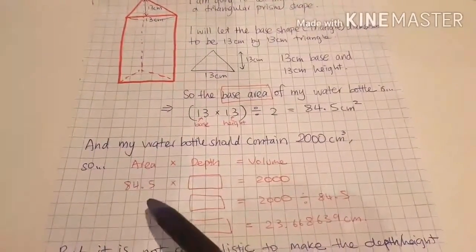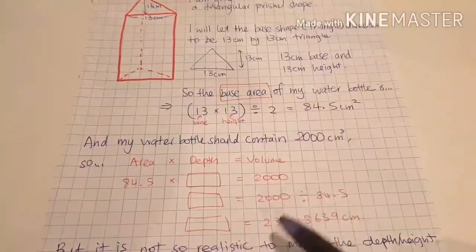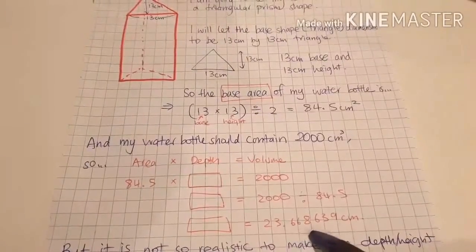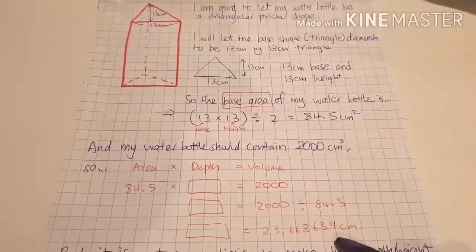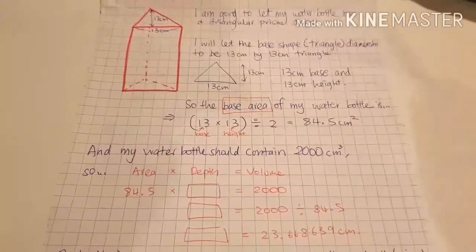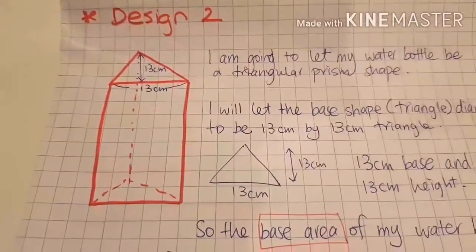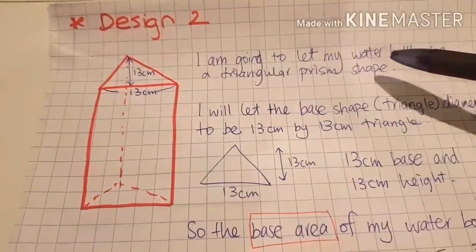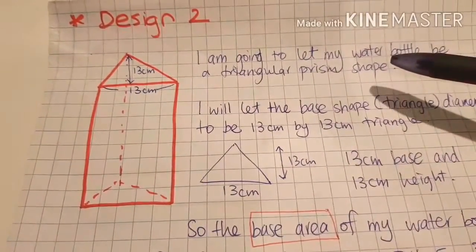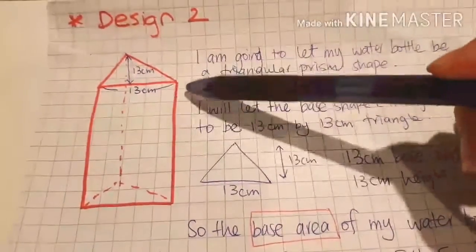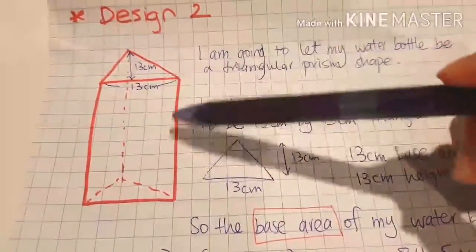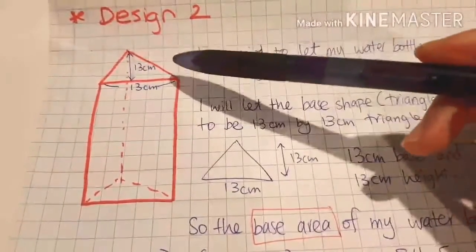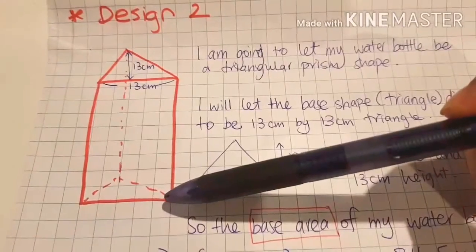So sending 84.5 to the other side, I'll get 23.6 centimeters. This means in order to make it very close to 2000 cubic centimeters volume, it should be 23.668639 centimeters high.